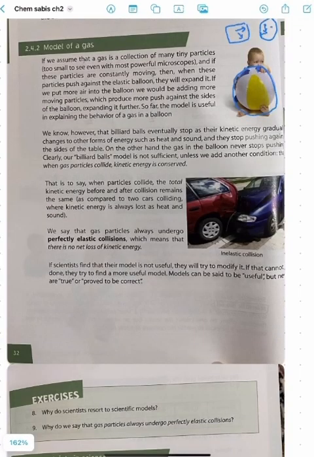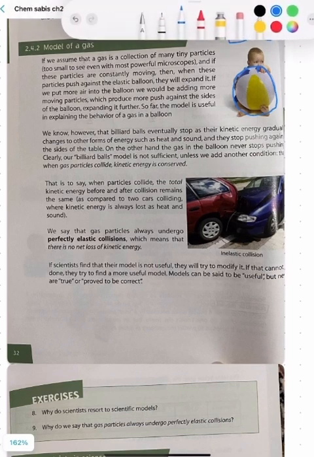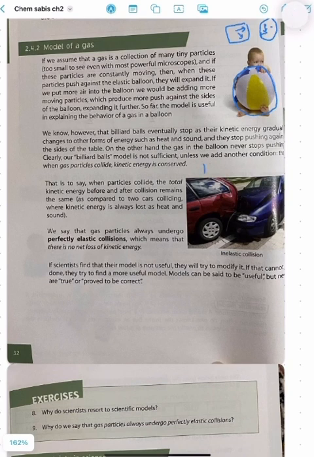Another thing about particles of gases, other than that they constantly move, is that they have constant kinetic energy. What do we mean by kinetic energy? Kinetic energy is the energy that particles have when they move. So moving particles have what we call kinetic energy. Something that does not move, that is constant, has potential energy.